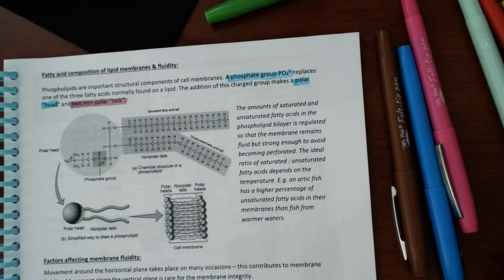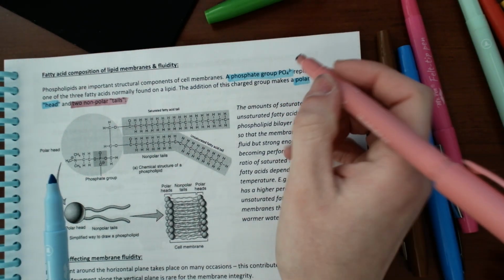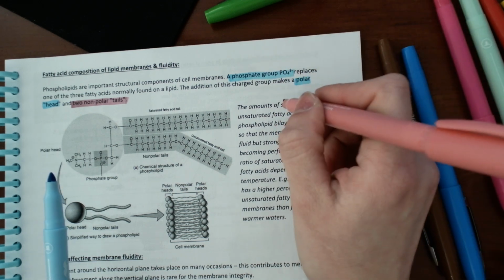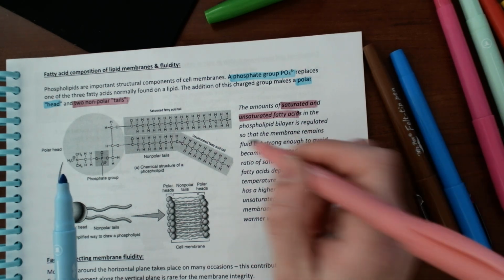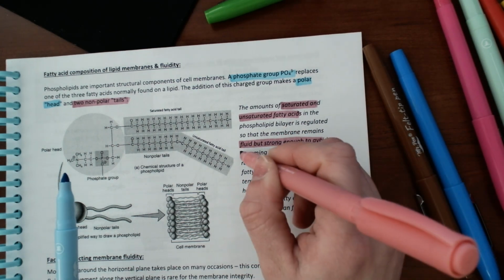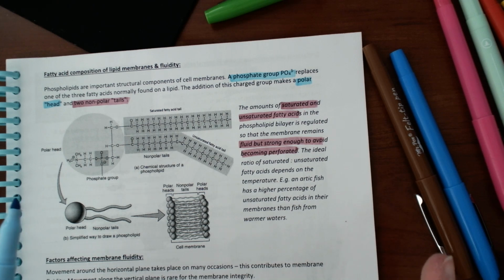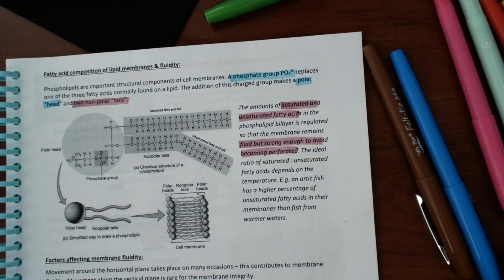And so your amount of saturated and unsaturated fatty acids in your phospholipid bilayer is regulated such that your membrane remains fluid but strong enough to avoid becoming perforated or having gaps. And the ideal ratio depends on the temperature. So an Arctic fish would have a higher percentage of unsaturated fatty acids in their membrane than fish from warmer waters or temperatures or climates. And so it really just depends on where that organism lives.